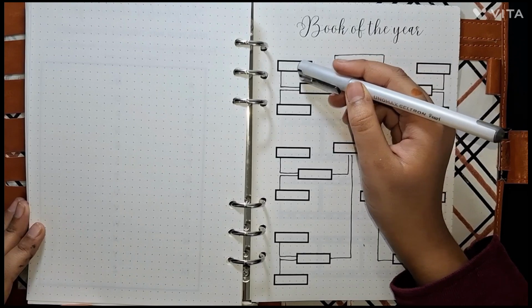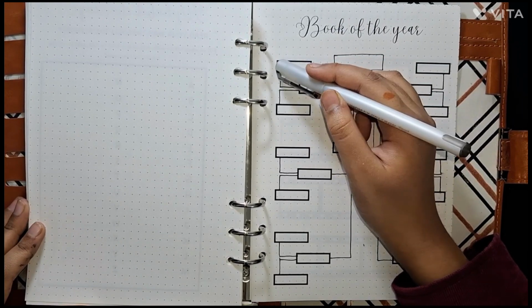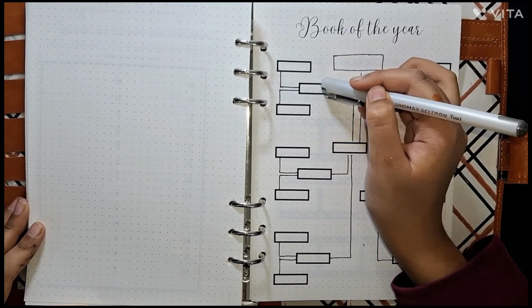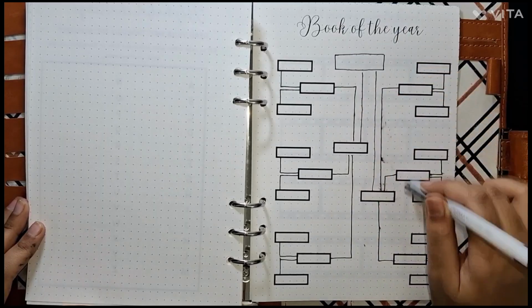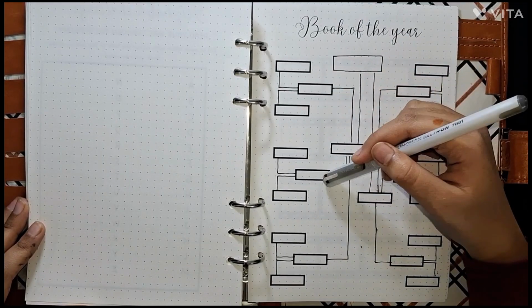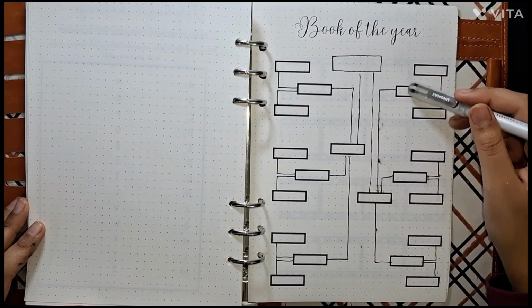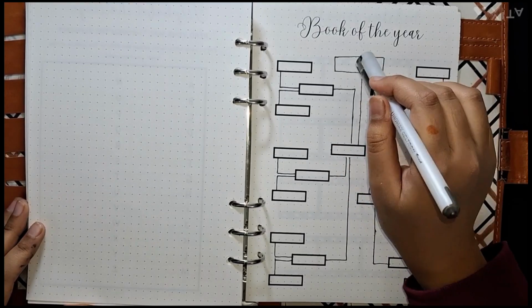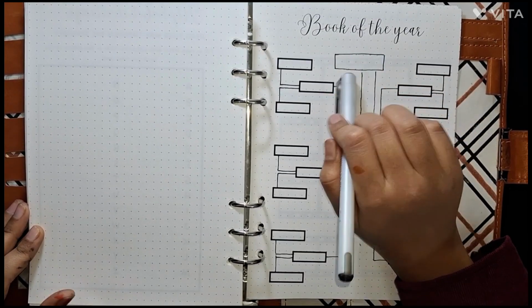Now I got book of the year, and every month I'll be selecting 2 books, out of which I'll select a book, and then out of the 3 I'll select one book between them, and out of the 2 books left, I'm going to select a book, and that book will be the winner.